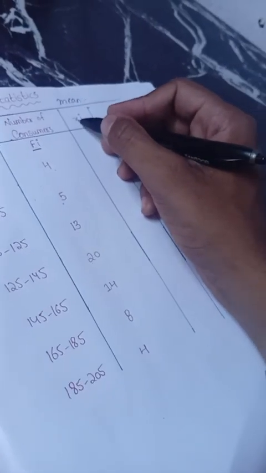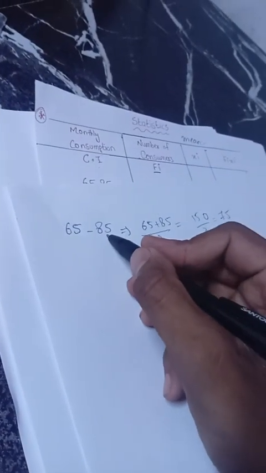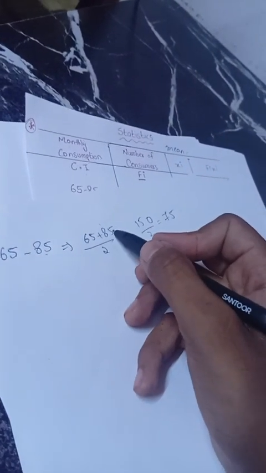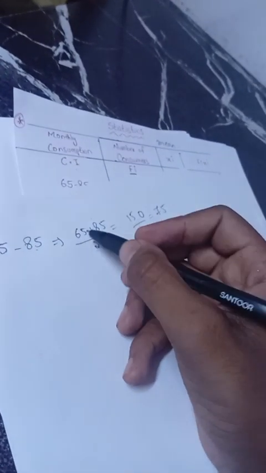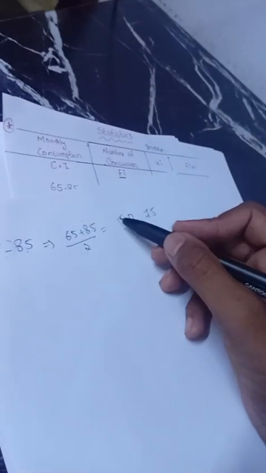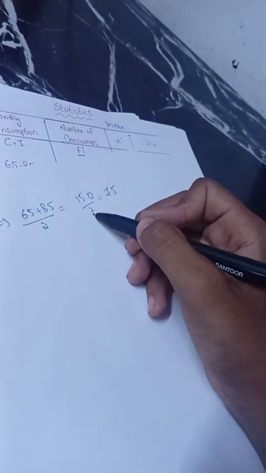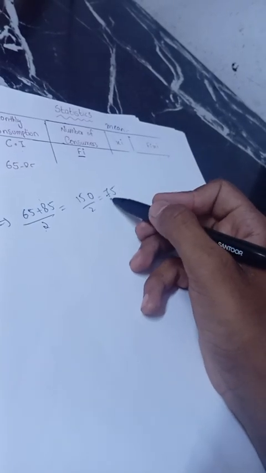Now we need to find the Xi. Xi is the middle term. So how to find Xi? The first is 65 to 85, right? So you have to add these two. 65 plus 85 divided by 2, so you will get the middle value. 65 plus 85 is equal to 150. 150 divided by 2 is equal to 75. So you got the value of Xi as 75.